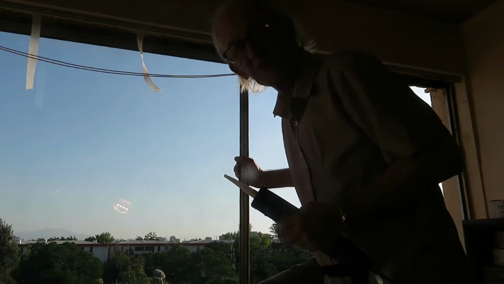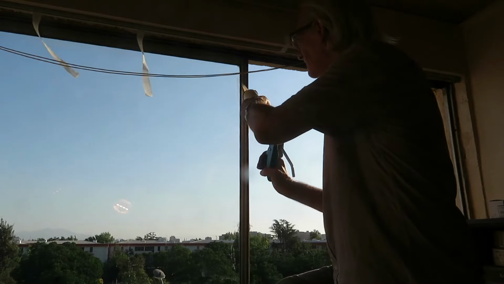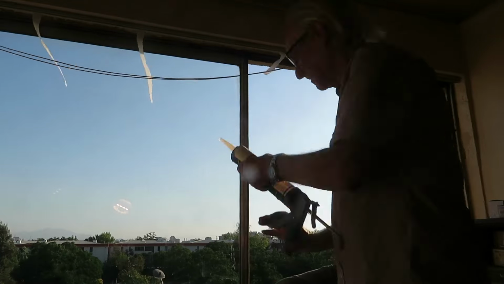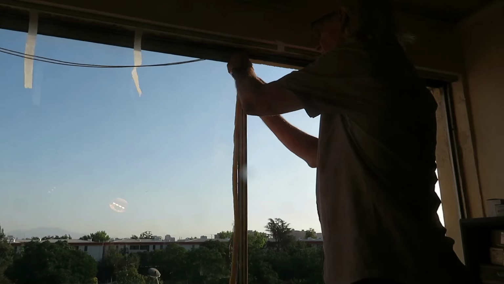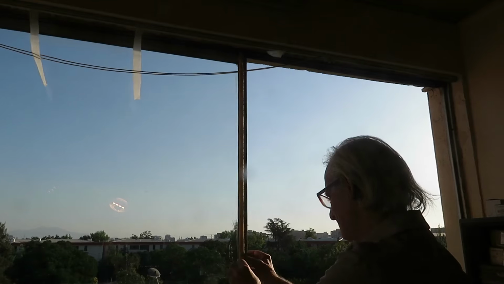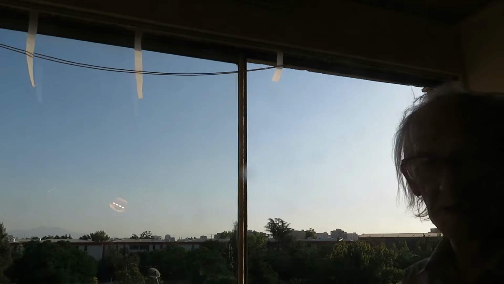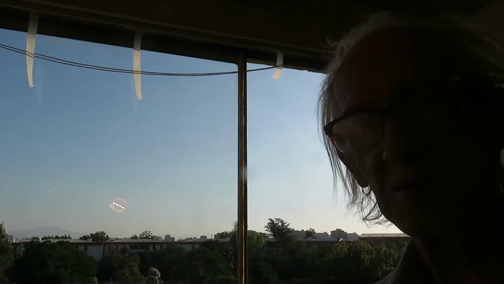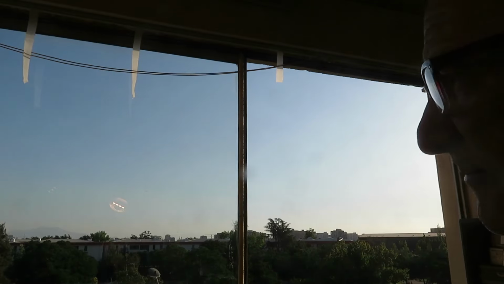I could use double-sided tape here, but I prefer to use silicone. Now we wait half an hour for it to go hard, and then we put the window pane on.